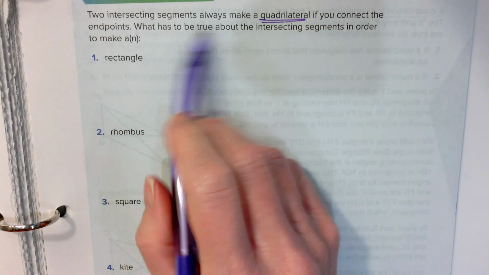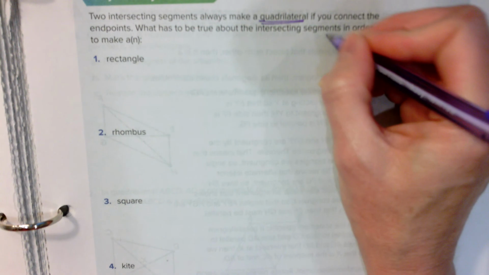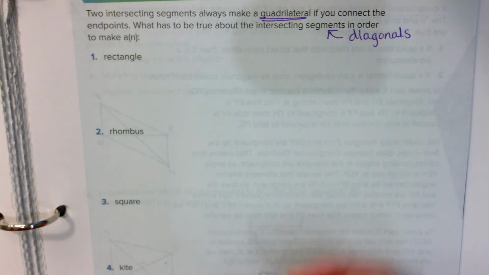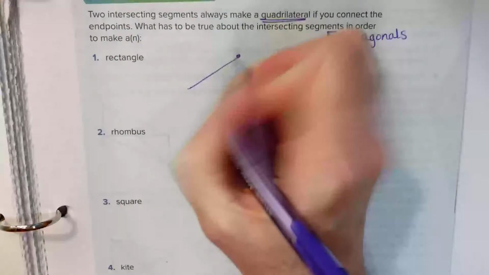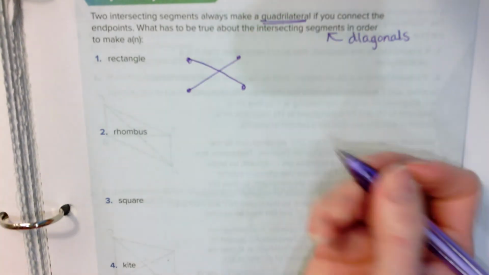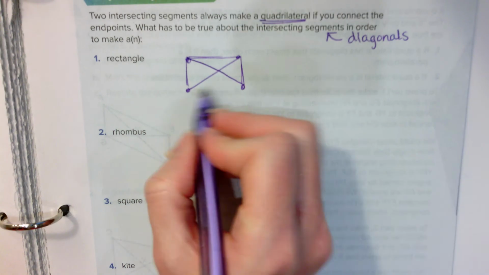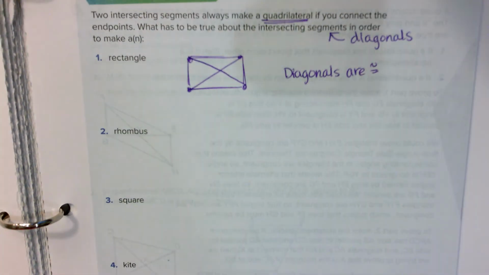So they're saying that you have 2 intersecting segments, which always make a quadrilateral if you connect the endpoints. What's true about these intersecting segments? These intersecting segments are the diagonals. So let me show you what they're describing with the rectangle. For instance, in a rectangle, if I have 2 intersecting segments that are exactly the same length, I don't think I did my sketch very well, but if I connect the endpoints of those segments, I have a rectangle. Remember, the diagonals are congruent for a rectangle. We just talked about that on the other page, and we talked about that in lesson 12.